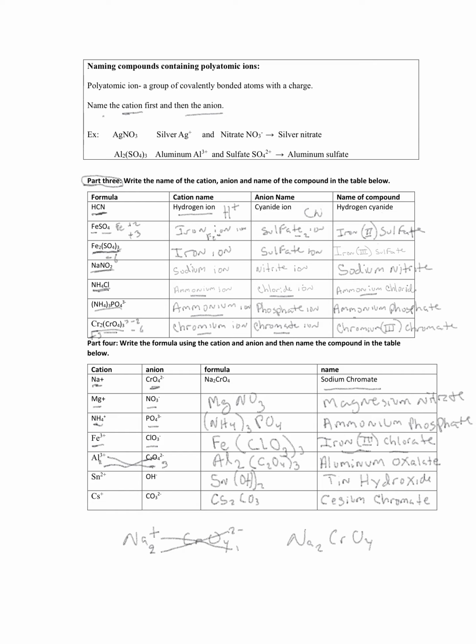And the next one, tin. Tin has a positive 2 charge, and my hydroxide ion has a negative 1 charge. So again, you can cross the charges. I have tin. It's understood to be 1. And 2 hydroxides. I put parentheses around the OH to indicate, I do that if there's 2 or more, and this indicates that there's 2 hydroxide ions. And the name is tin hydroxide.